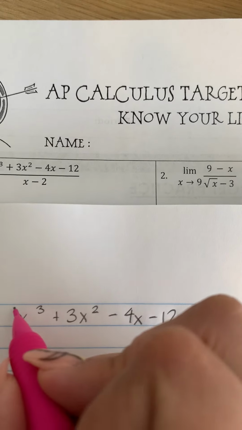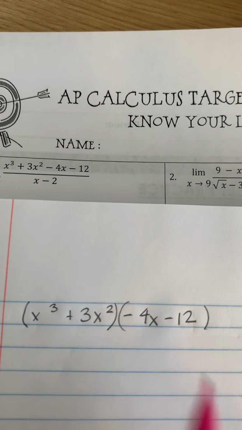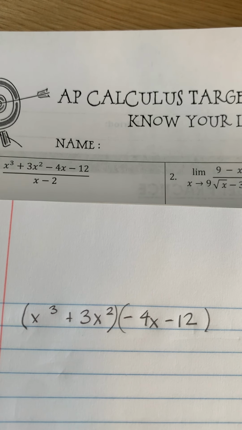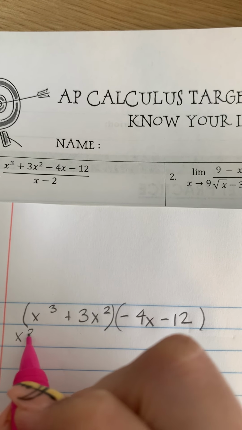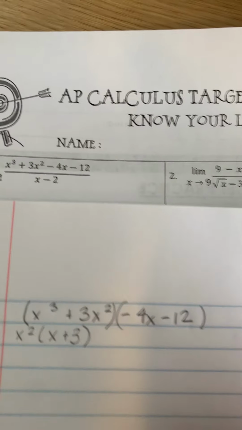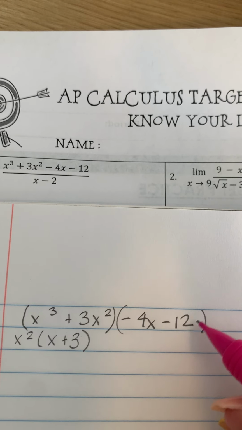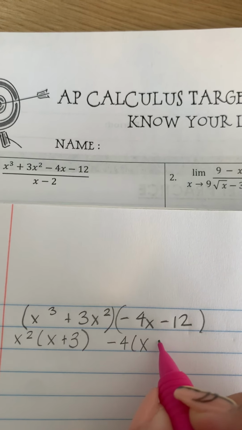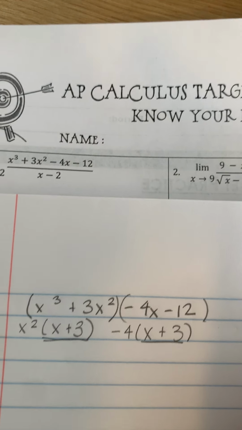I'm going to set some parentheses around my 2 sections. And I'm going to pull the greatest common factor out of each section. The greatest common factor of x cubed and 3x squared is x squared. That leaves me with x plus 3. Greatest common factor of negative 4x minus 12 would be negative 4. That would also leave me with x plus 3, and that's what I want. I want these 2 factors to be the same.